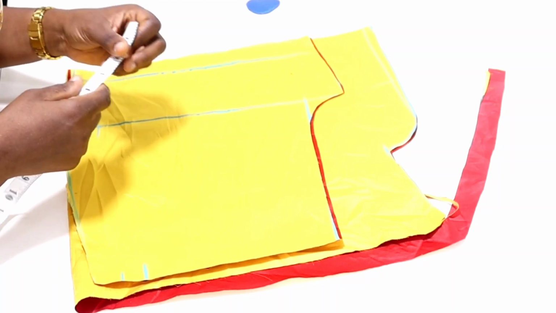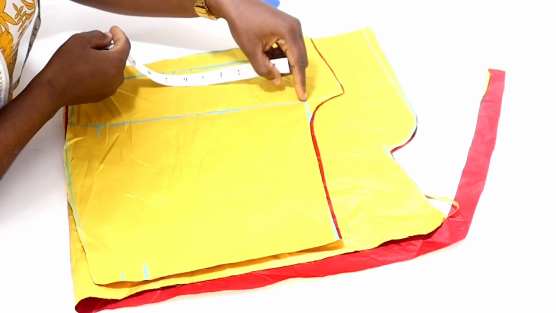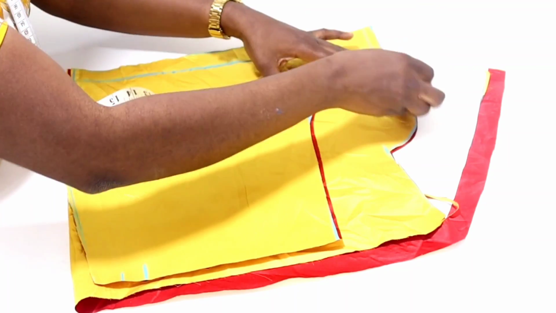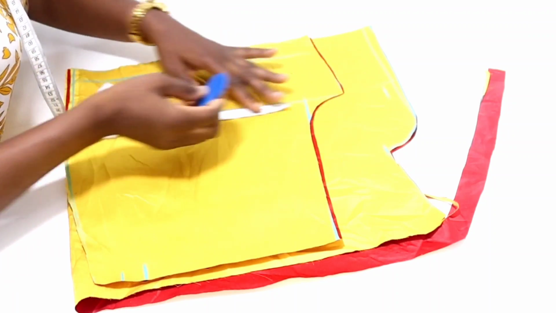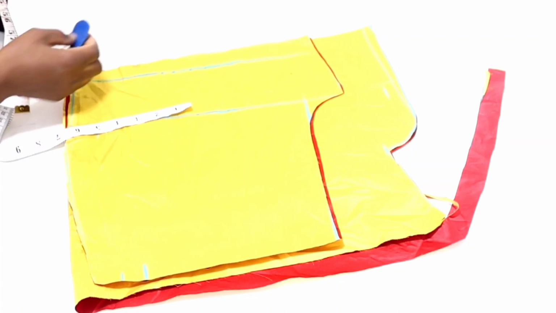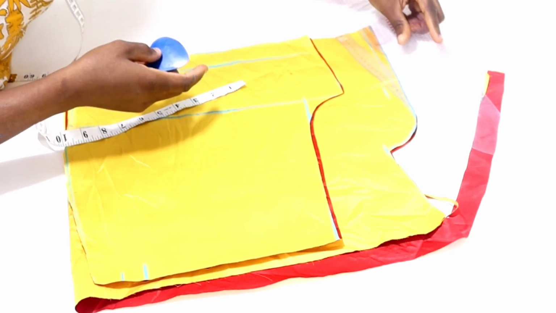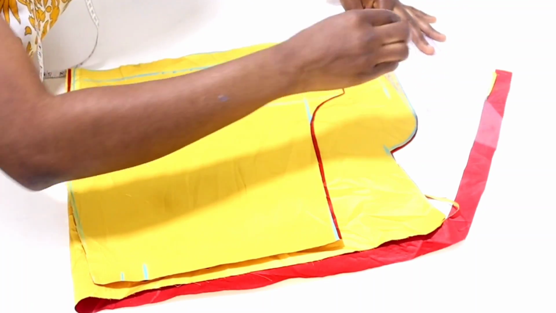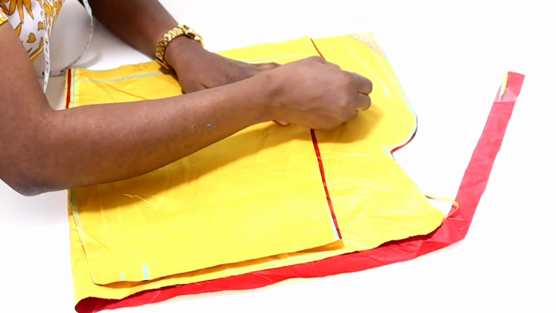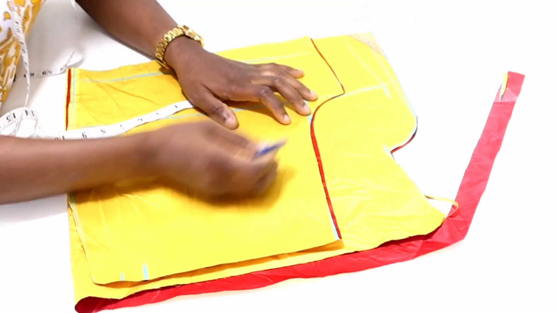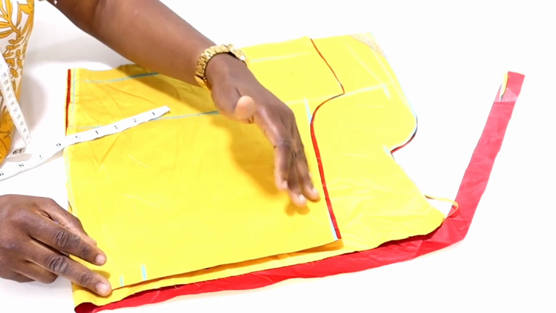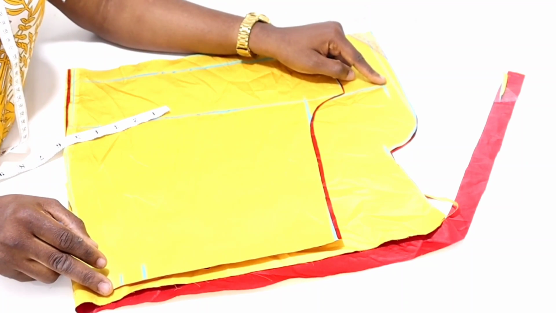42 divided by 10, that will give me 4.2. So from here I'll measure the 4.2. And then I'm going to just finish it this way. And that's all. You cut exactly the way the front is. The only difference is just the crotch extension.